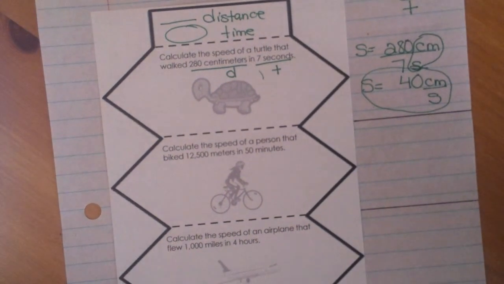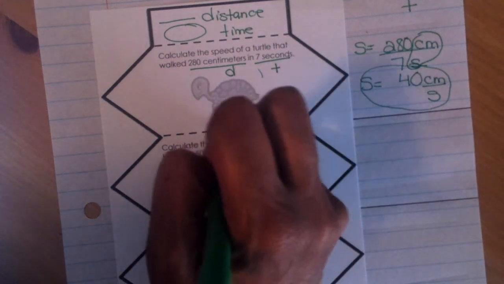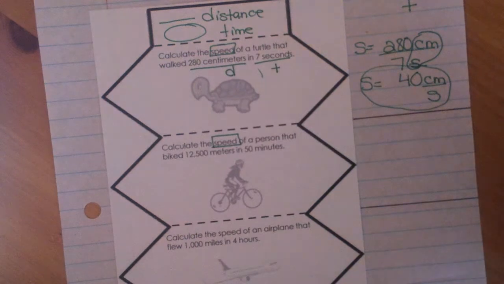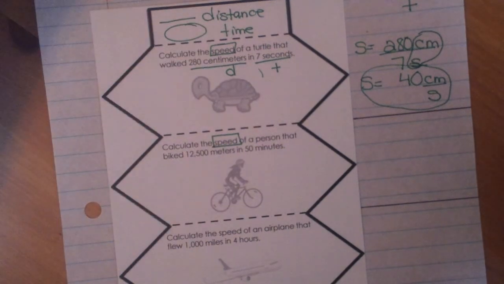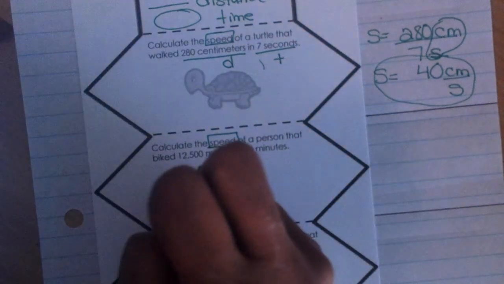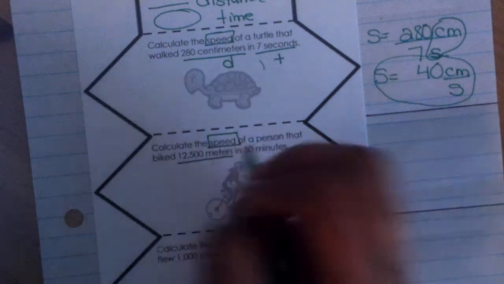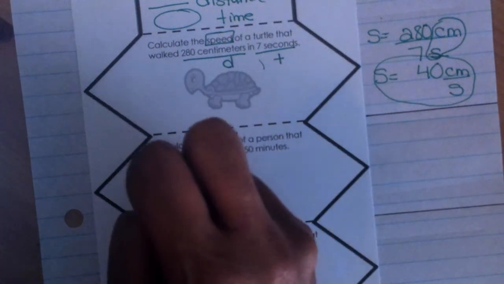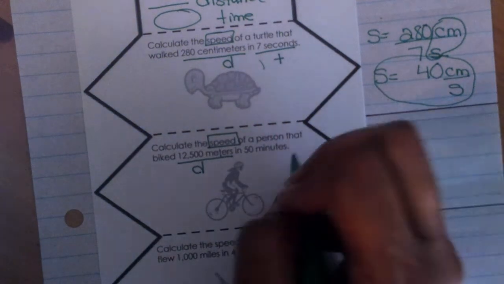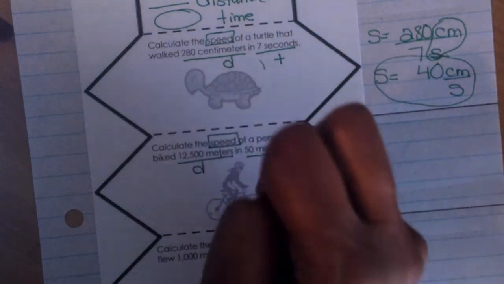All right. Next one, calculate the speed of a person that biked 12,500 meters in 50 minutes. Okay, so 12,500 meters, that's an indication of distance. 50 minutes, that's your time.